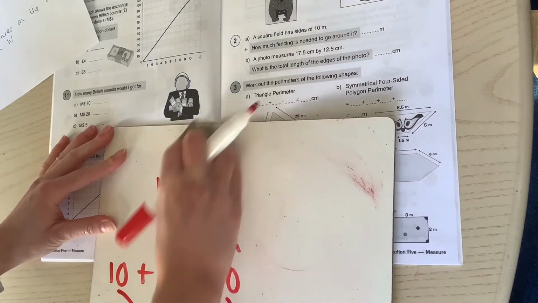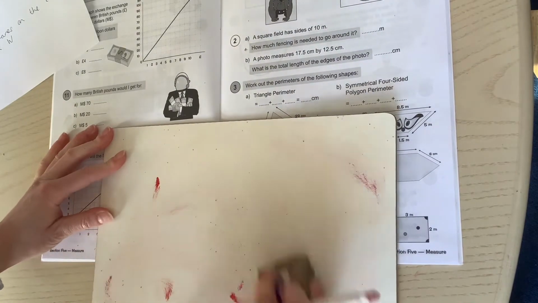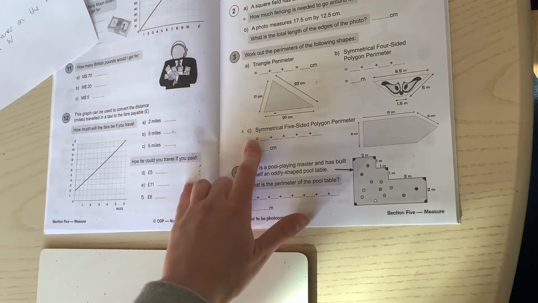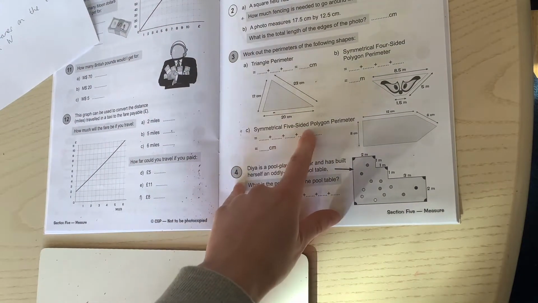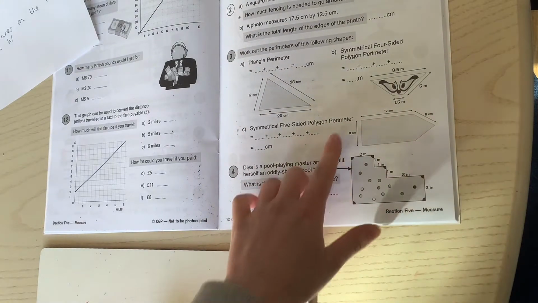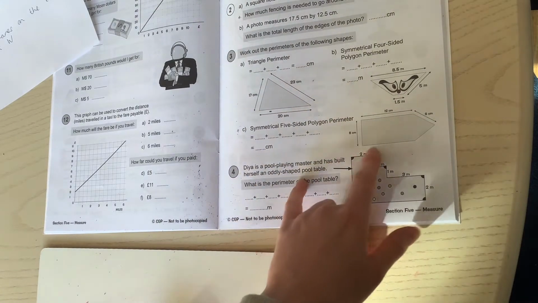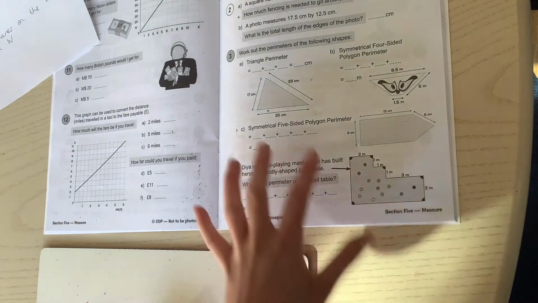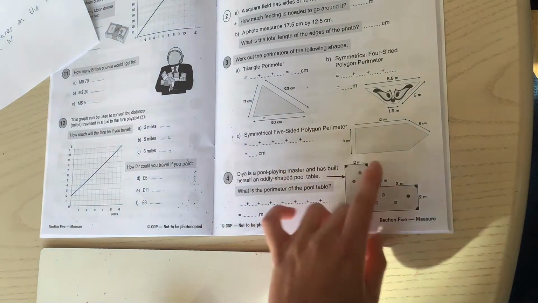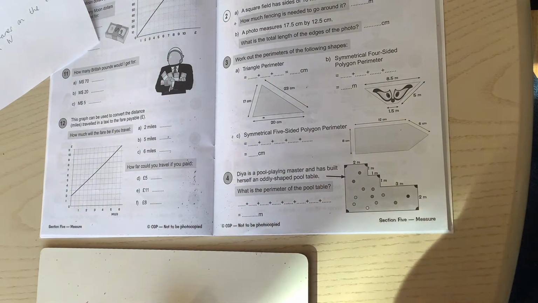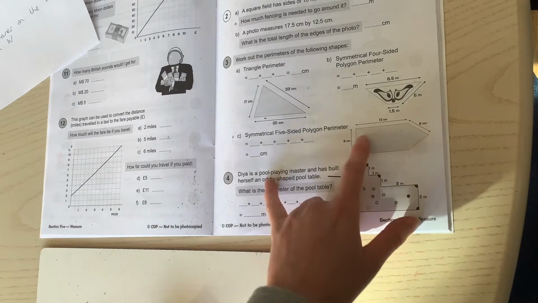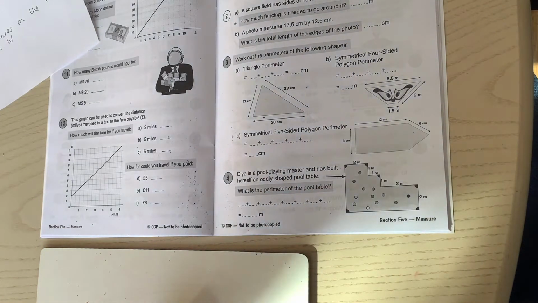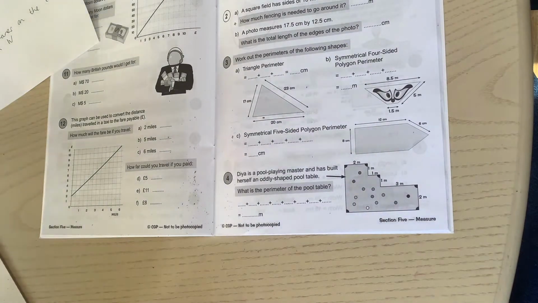Okay, if we now look at question 3c. It says symmetrical 5-sided polygon perimeter. So they want us to find the perimeter of this shape. Now, don't get confused because it's not a square or a rectangle. You're doing the exact same thing. You're finding the perimeter of the shape. So they've given us some of the sides already, but some of them are missing.